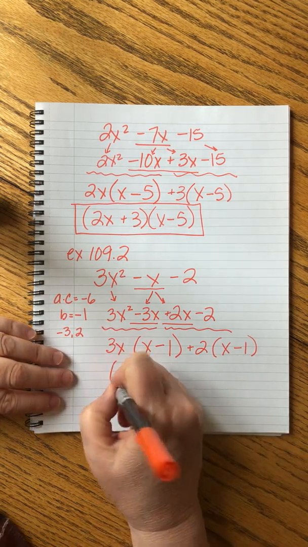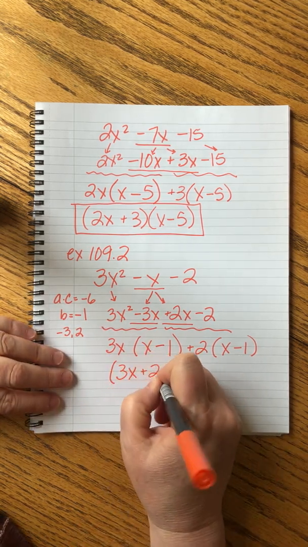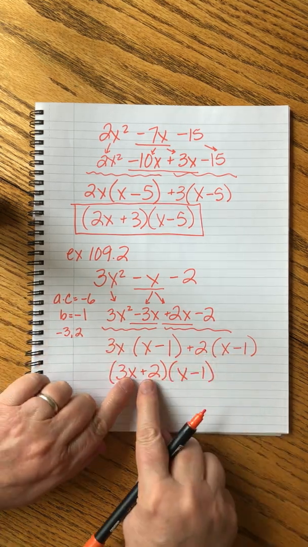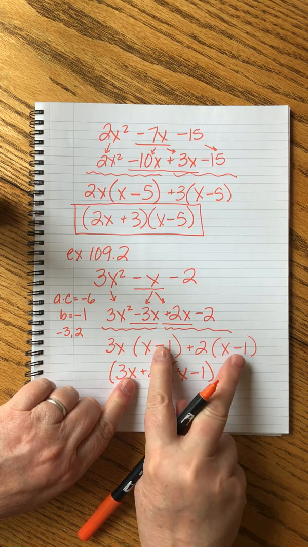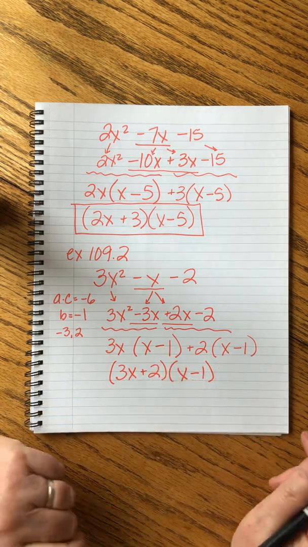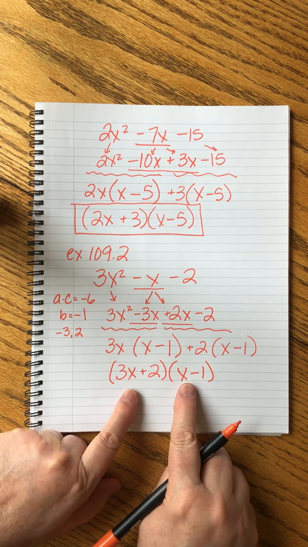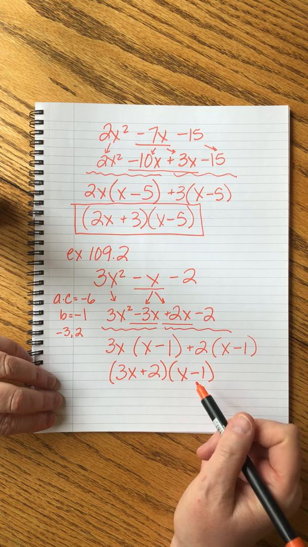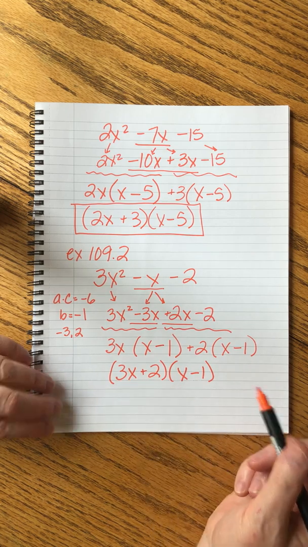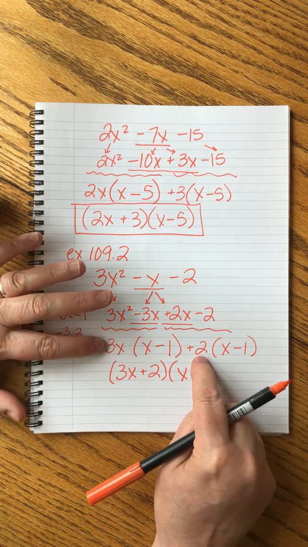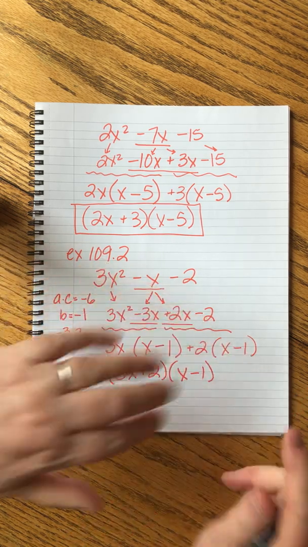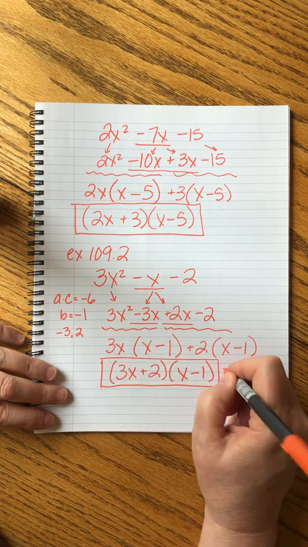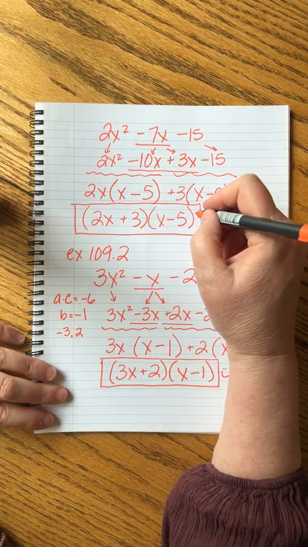Our final answer is quantity 3x plus 2 times quantity x minus 1. I usually gather up the pieces and make that the first binomial, and then I copy this for the second, but it doesn't have to be that way. When we multiply, order doesn't matter. So I could write the x minus 1 quantity first, and then 3x plus 2 second, but my normal process is gather up the pieces first, and then rewrite the one that's obvious. That's the right answer. This is also the right answer.